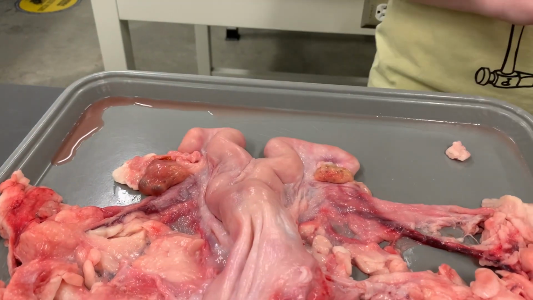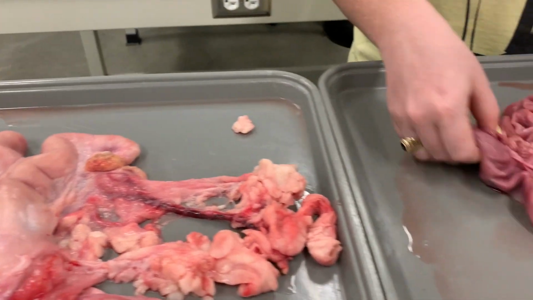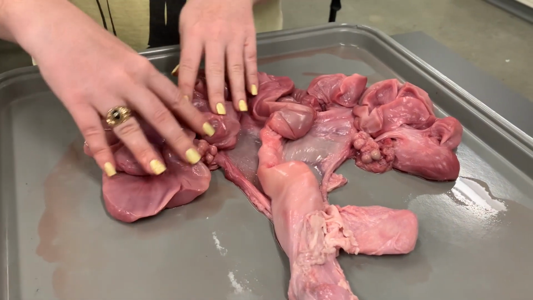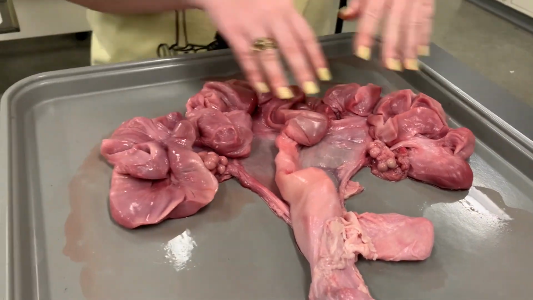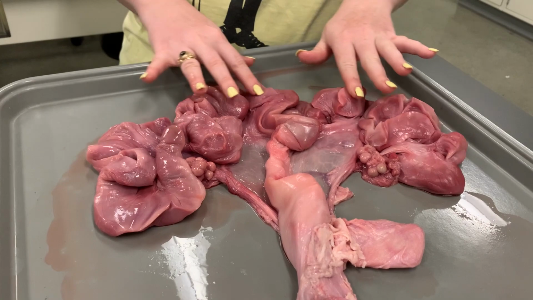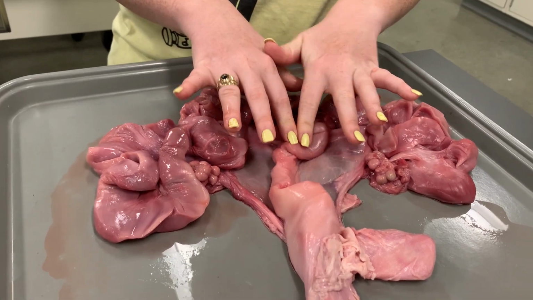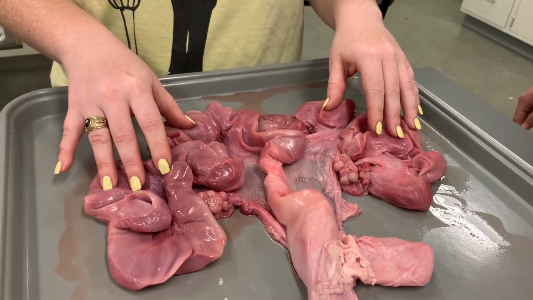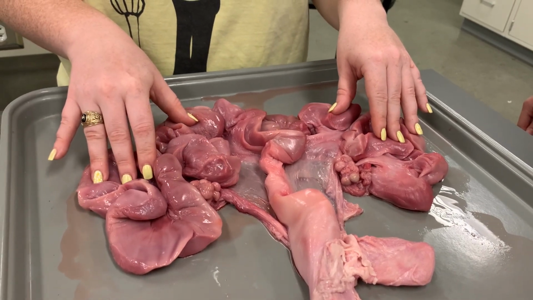And so then when we go to the pig, she has a bigger uterus than the cow. And so here's one uterine horn, and here's another uterine horn. And where they meet is the uterine body. And Elizabeth is going to tell you a little bit why a pig's tract has bigger uterine horns than a cow's tract.